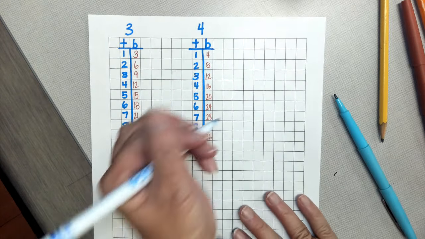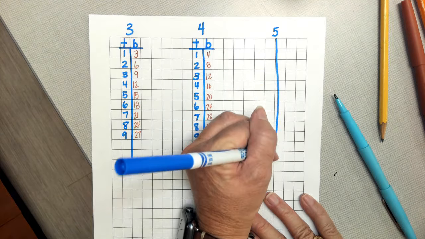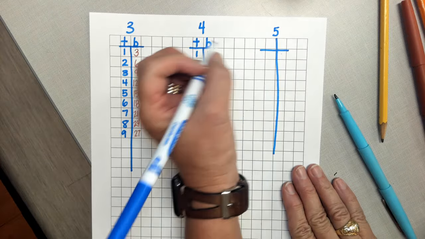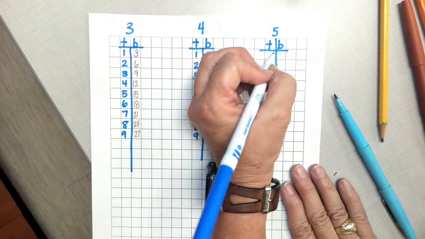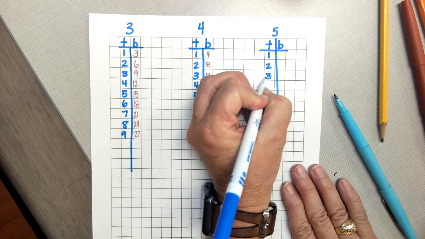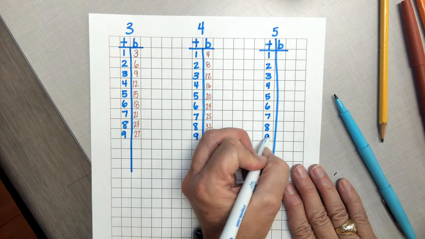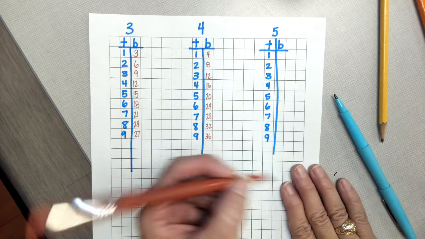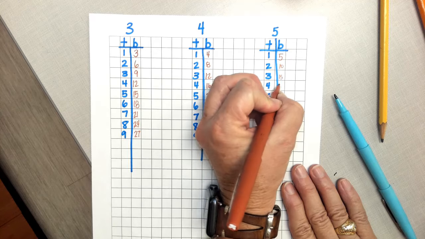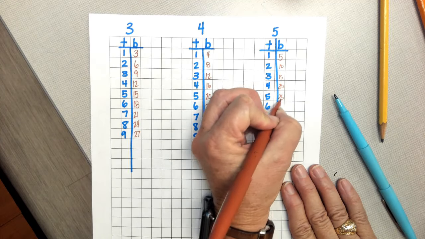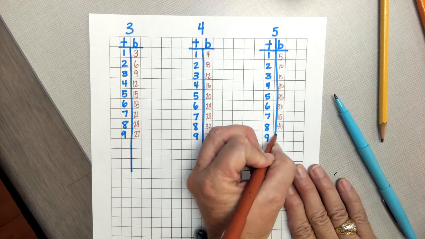And one final column will be for the 5s. And even though most of us know our 5s, it's kind of nice sometimes to go ahead and have your 5s listed, because then you know what number goes where. 1, 2, 3, 4, 5, 6, 7, 8, and 9. And counting by 5s, 5, 10, 15, 20, 25, 30, 35, 40, 45.